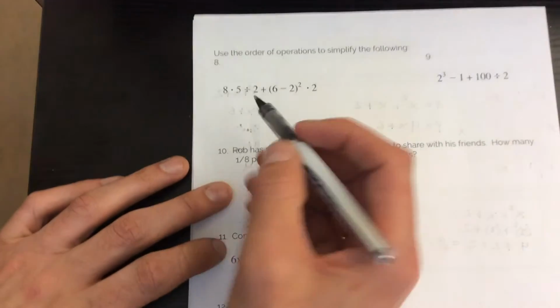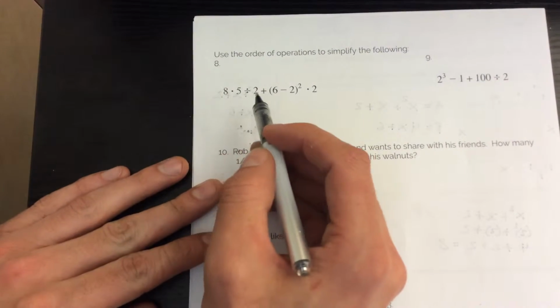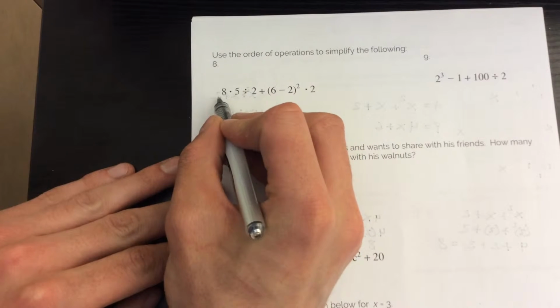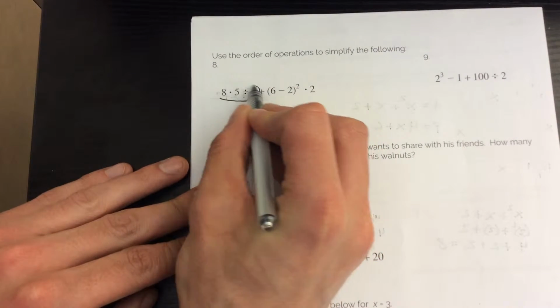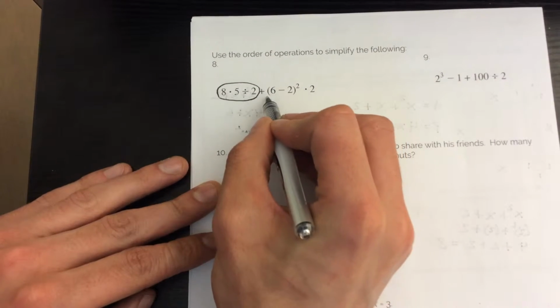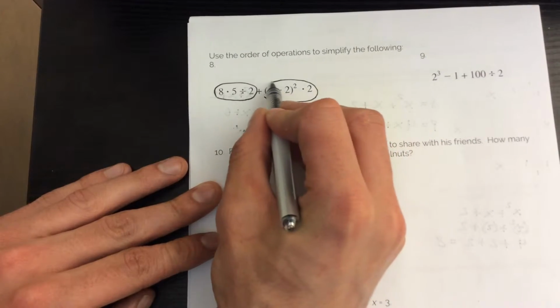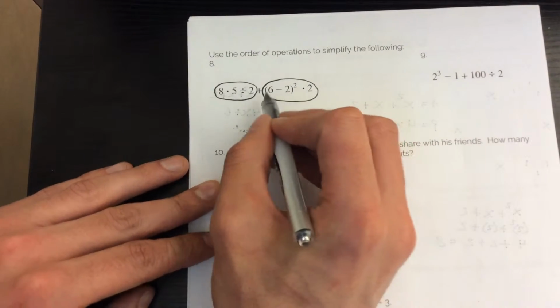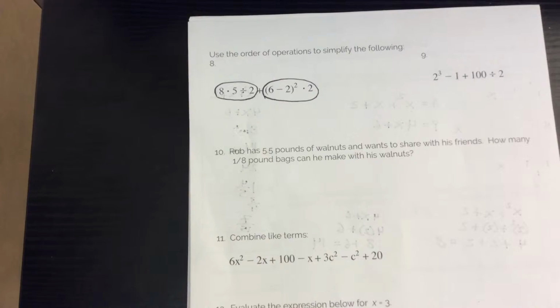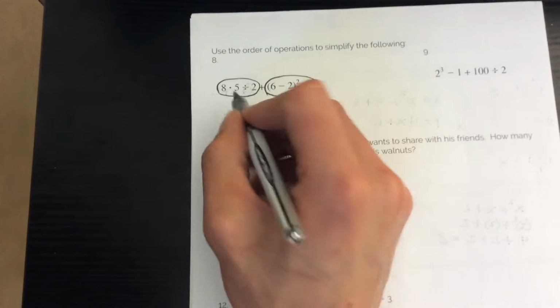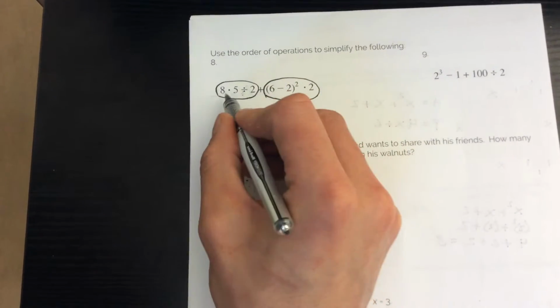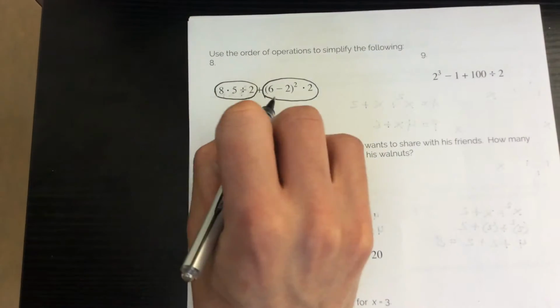So if we circle the terms, remember terms are separated by addition and subtraction. This is a term, and then this is a term. We don't worry about the 6 and the 2 in parentheses because that's its own thing inside of the parentheses. Now, we simplify the terms first, and then we're going to add them together. When I have multiplication and division, I go left to right.